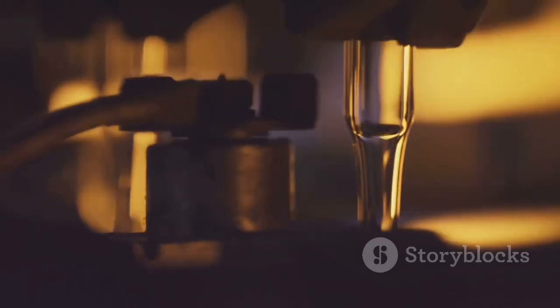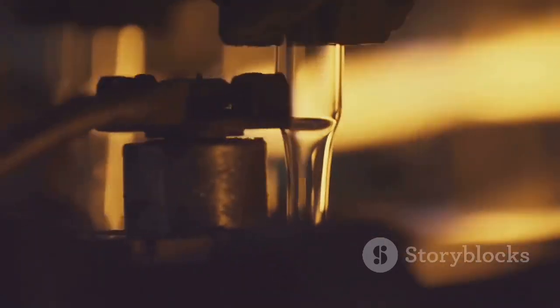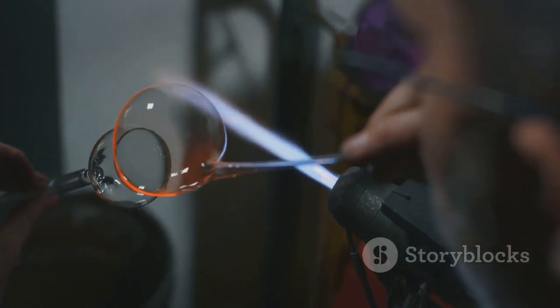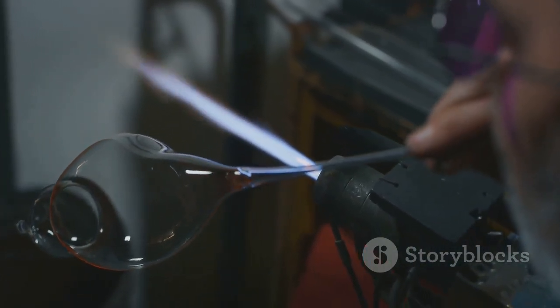From the windows in our homes to the fiber optic cables that carry information around the world, glass plays a vital role in our modern lives. The next time you encounter this everyday wonder, take a moment to appreciate the ingenuity and craftsmanship that goes into making it.